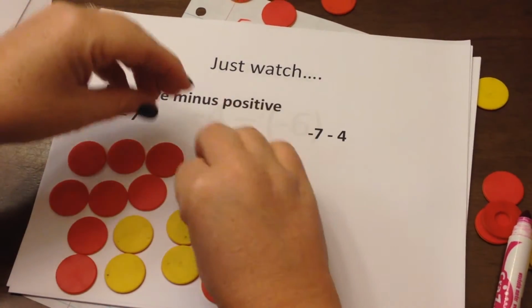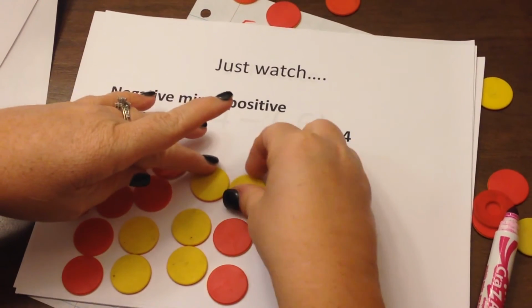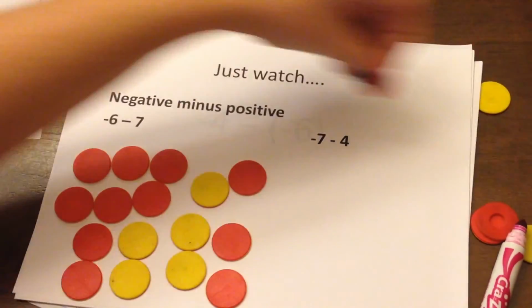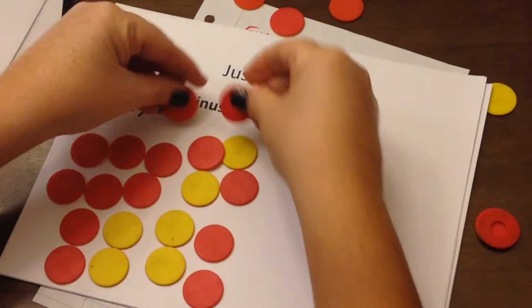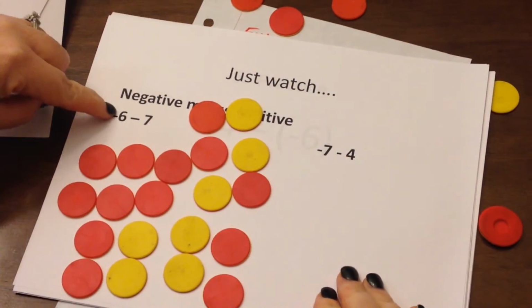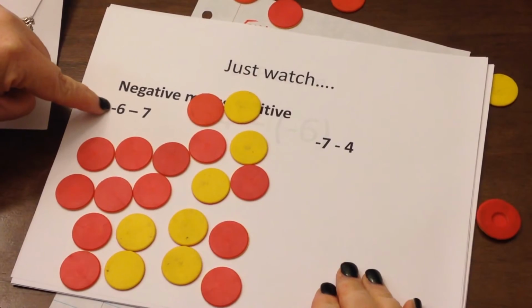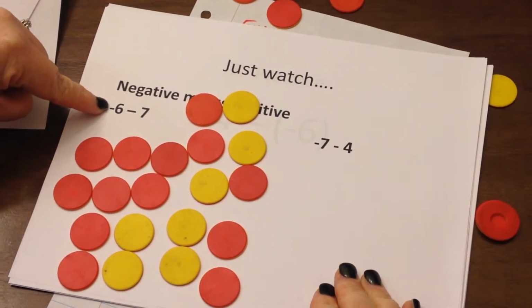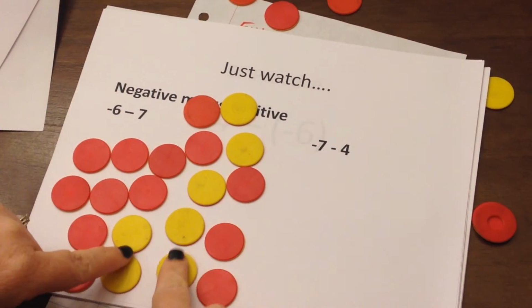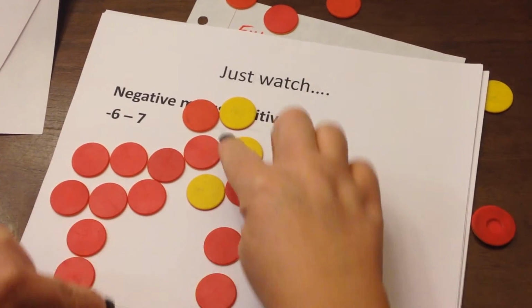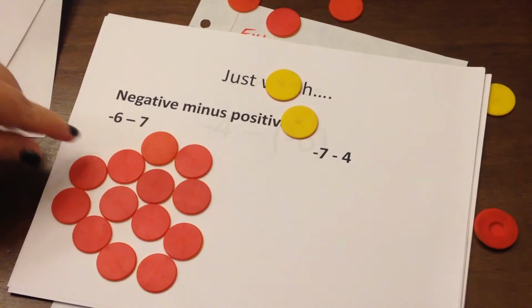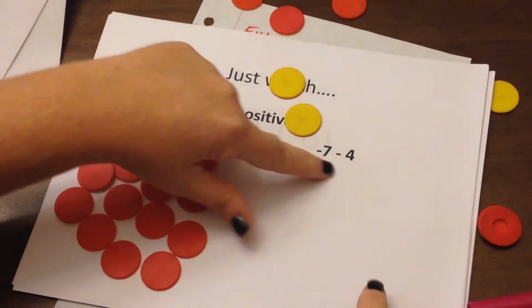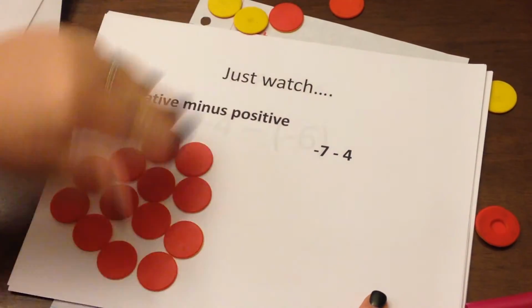I added 4, 5, 6, and 7 0 pairs here. The value of all of this is still -6. There are 6 more negative integers than positive integers. I need to take away 7 positives. 1, 2, 3, 4, 5, 6, 7. What I would have left here would be 13 negative integers. You could do the same thing right here with this if you wanted a little extra practice.